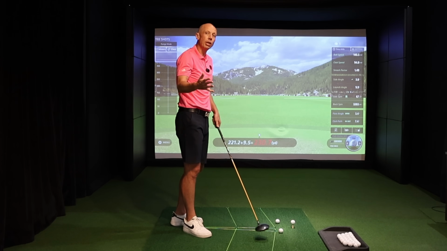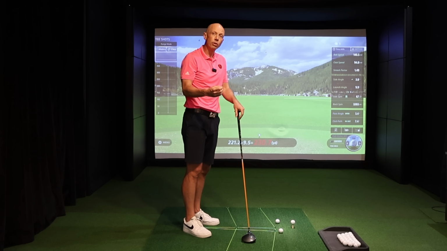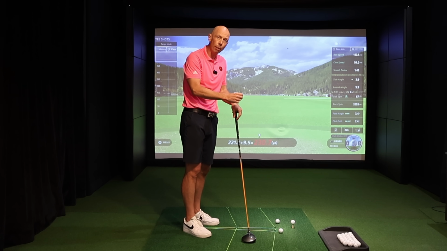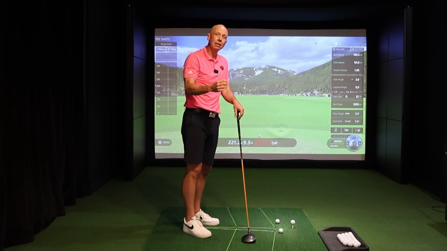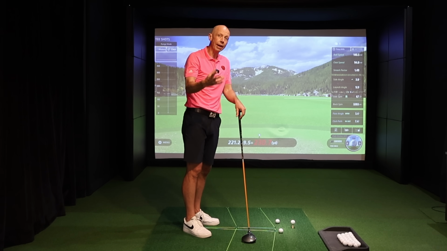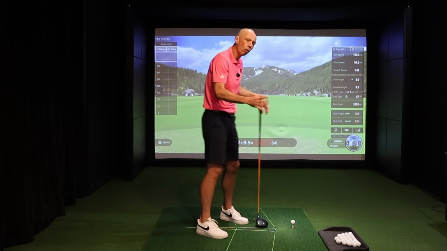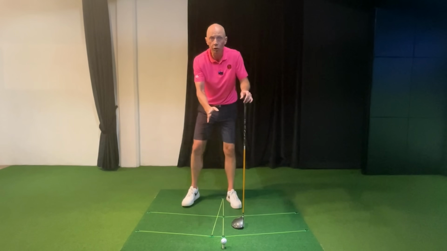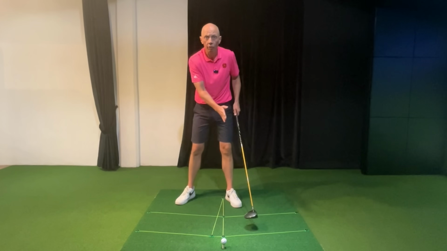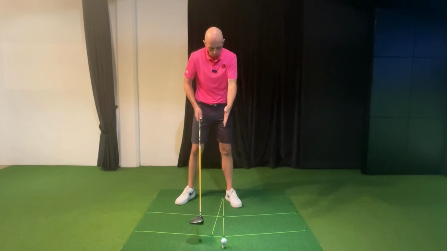So the ball position has a direct influence not only on angle of attack but on club path. And the club path has a massive influence on the overall direction of your shot. That's important for all clubs, but it's particularly important for the driver. And why is that? Because you move the ball position forward with the driver towards the left heel.